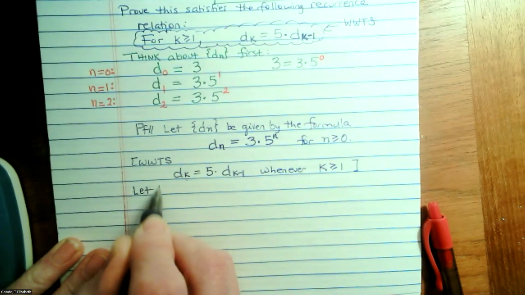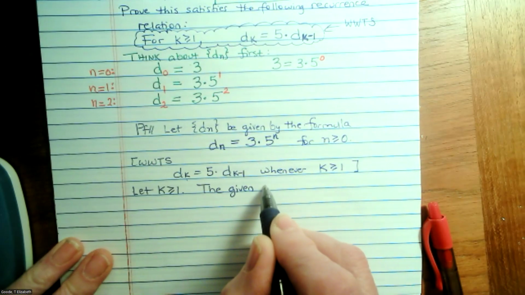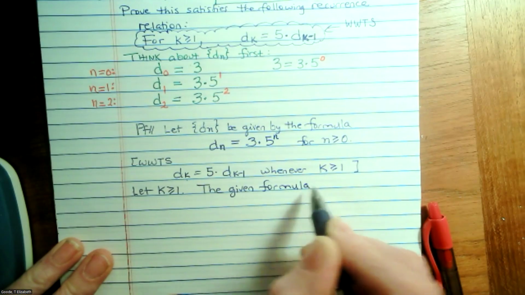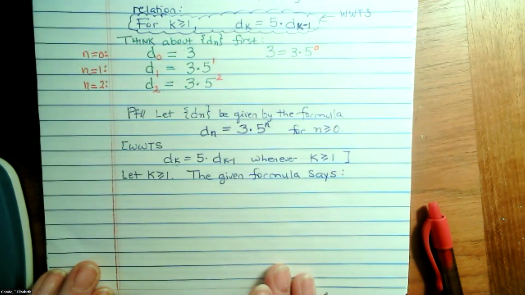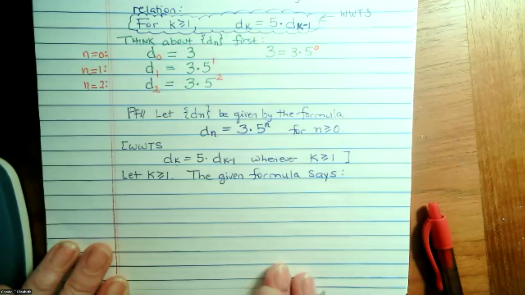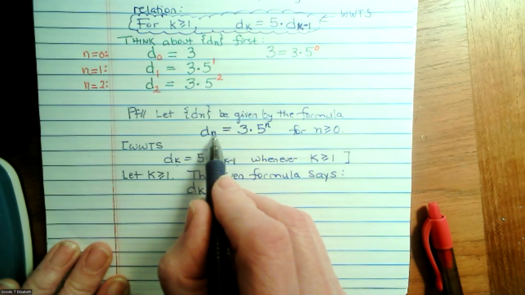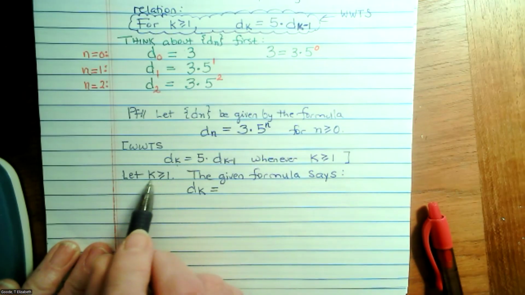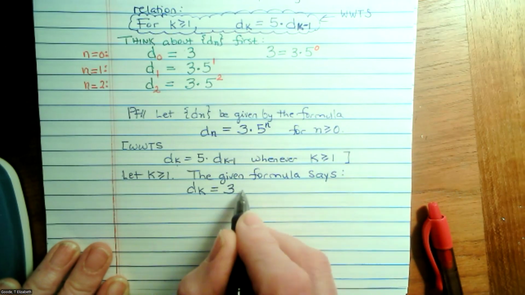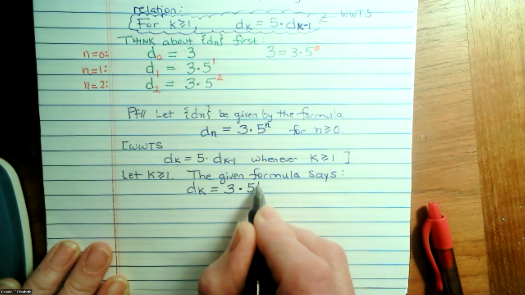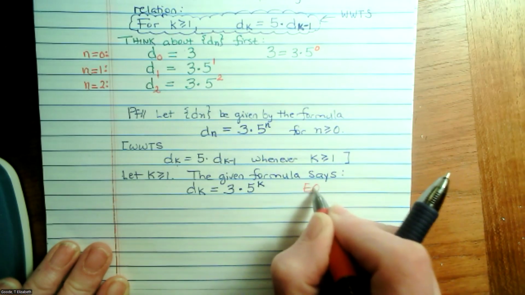So let k be greater than or equal to 1. The given formula says this. We're just going to apply the given formula. And we did this in class, and there was also a WebAssign problem, very similar. The given formula says that d sub k is equal to, well, let's just put in a k here, and we can do that because k is bigger than or equal to 1, so it's certainly bigger than or equal to 0. The given formula says d sub k is 3 times 5 raised to the k. That's just by the formula. Do you agree? We'll call this equation star.